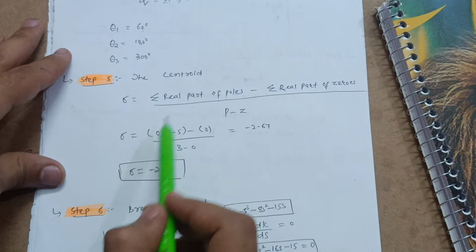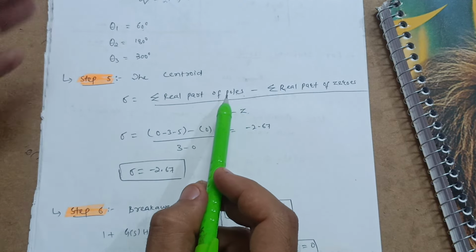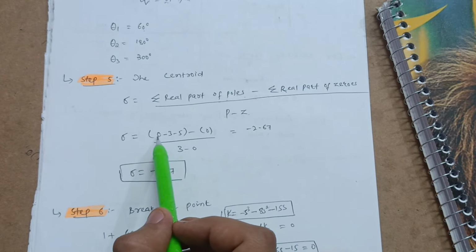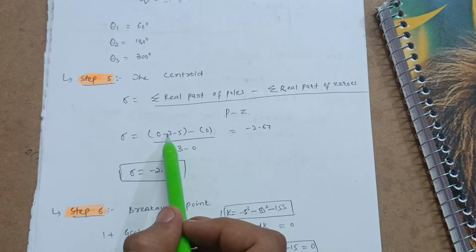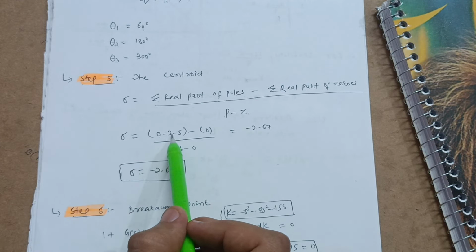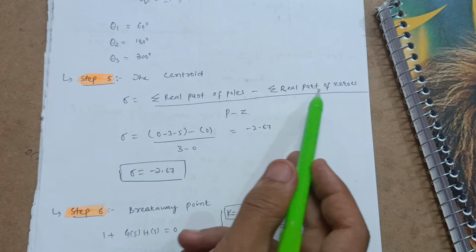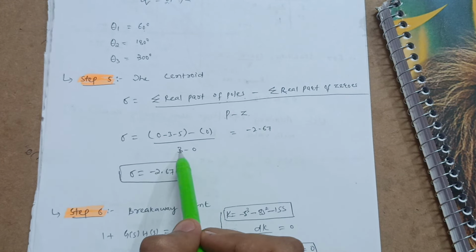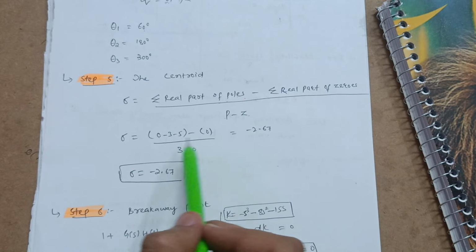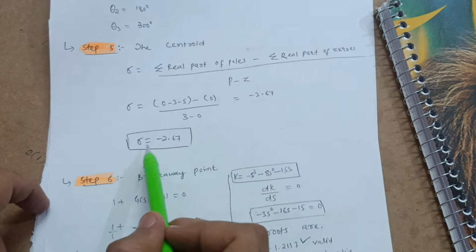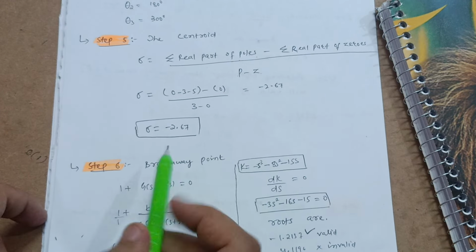So sigma is equal to the real parts of poles. We already have the values of the poles, that is 0, minus 3 and minus 5. So simply add these, 0 minus 3 minus 5, minus the summation of real parts of zeros. Zeros are not present, that is why I have taken 0, upon 3 minus 0, that is poles minus zeros. When you add it, it becomes minus 8 upon 3, so you get minus 2.67 as the sigma value. So sigma is equal to minus 2.67. Okay, this is the centroid value.